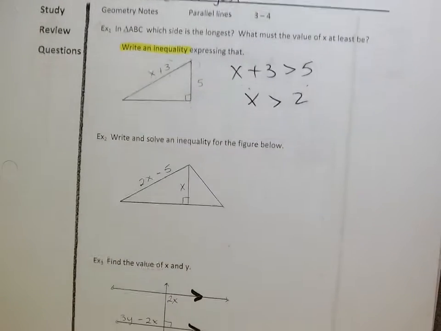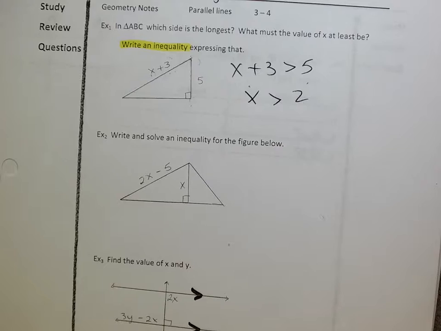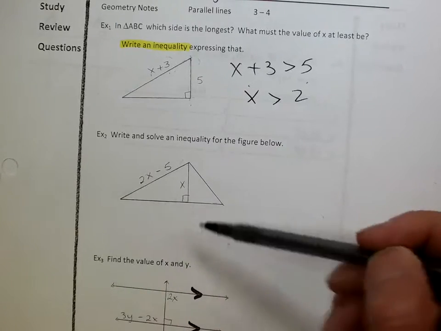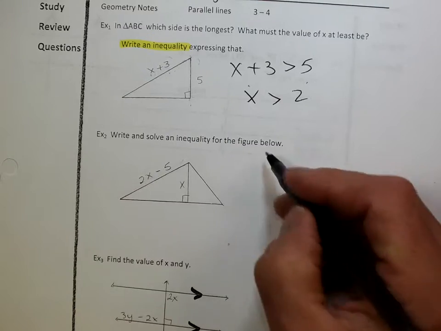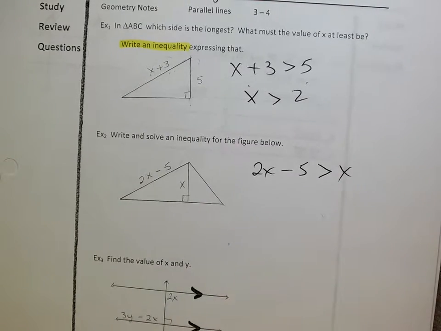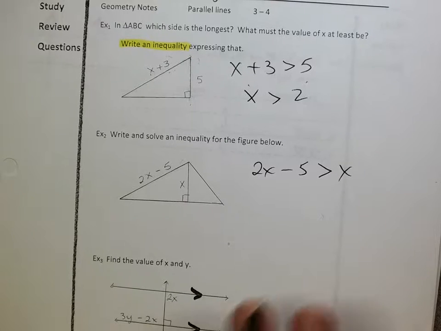All right, example 2. Write and solve an inequality for this figure. Okay, so obviously this side, the hypotenuse, has got to be larger than the leg, right? So we'll go straight to 2x minus 5 has to be greater than x. So, okay, what are all the possible values of x? We've written our inequality. So as we solve for x, we'll find out what all the possible values of x can be for this triangle to exist.